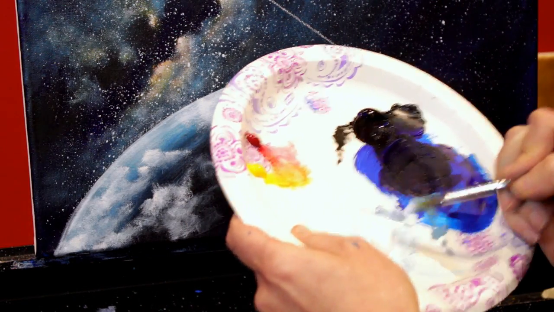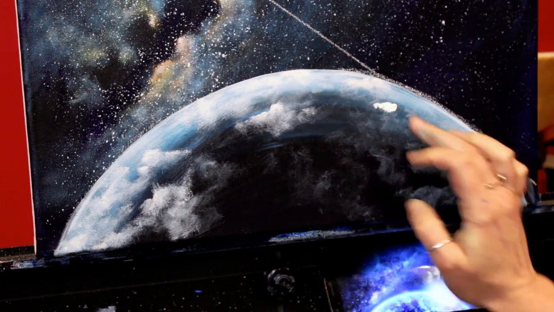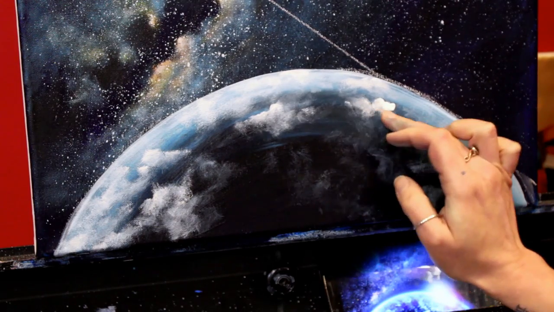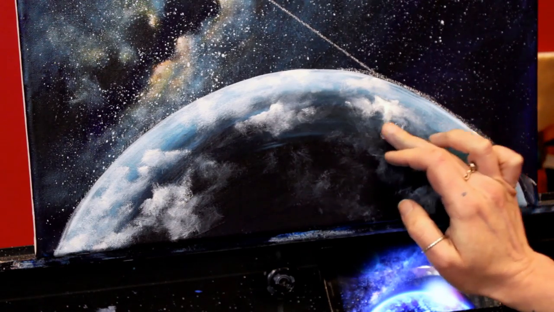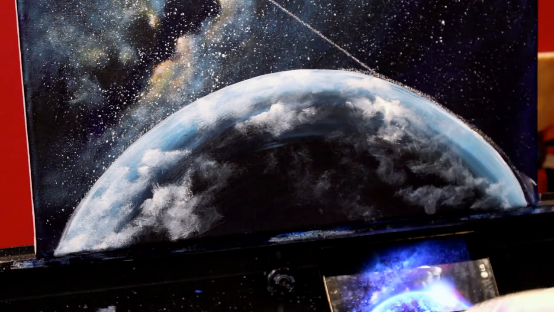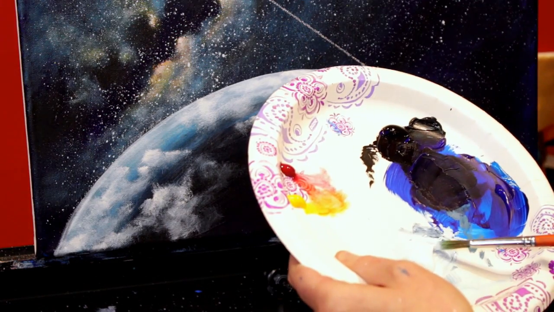In fact, I kind of like the way that's looking. So I'm just going to lay down a blob there, and just randomly streak it through like that. I like that a lot, so I'm going to keep doing that.